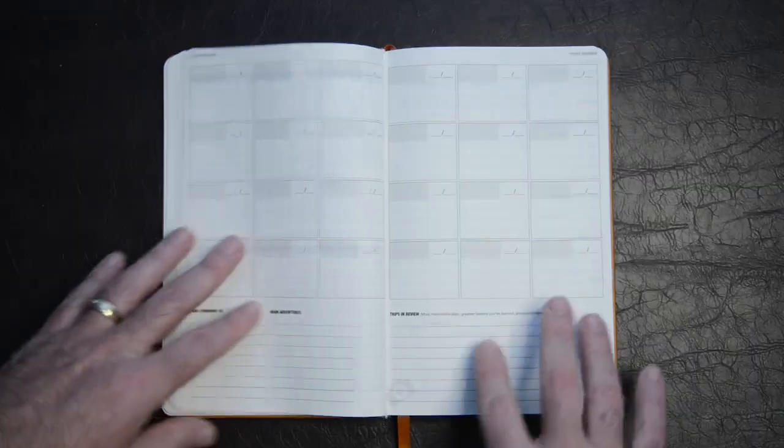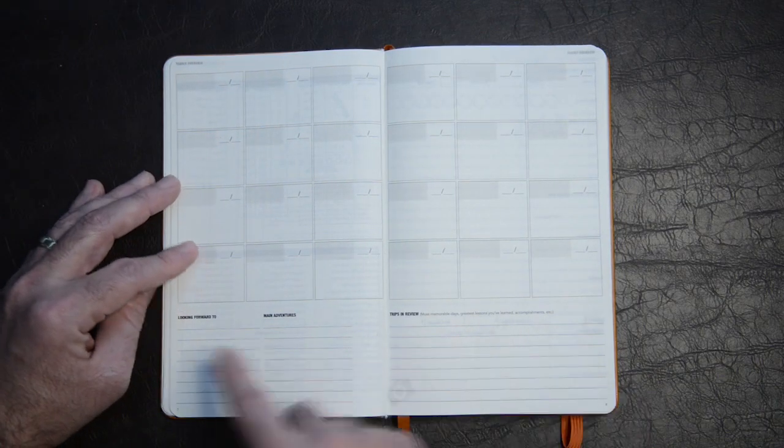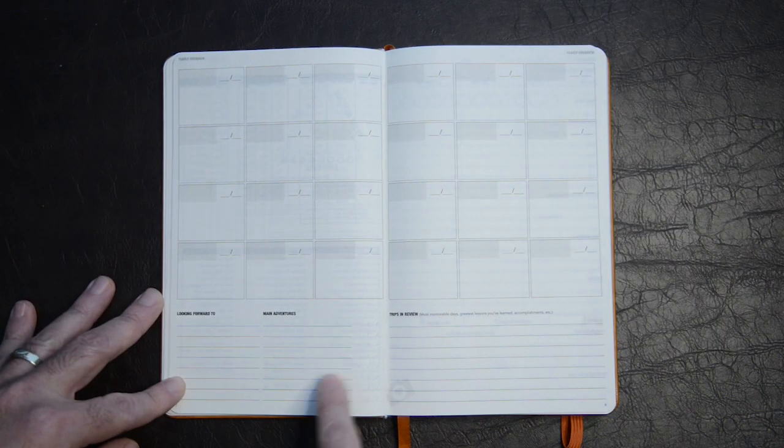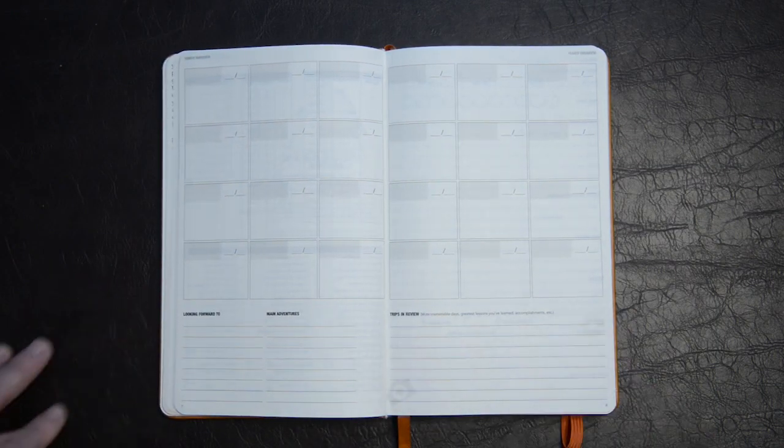The Mosh calendar is different because it is trip-oriented, meaning you'll only fill in the trips you'll be planning throughout the year. Below the calendar, you can write what you're looking forward to in general. What are the main adventures that you're going to have, when you'll go on them, and maybe some memorable moments from past trips.